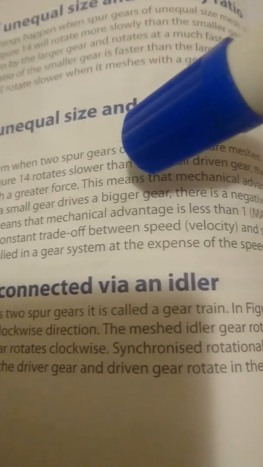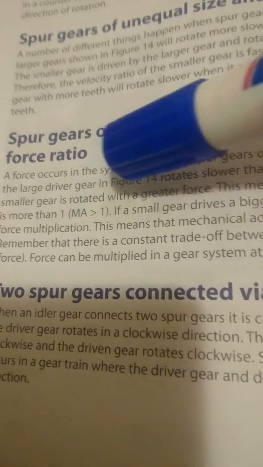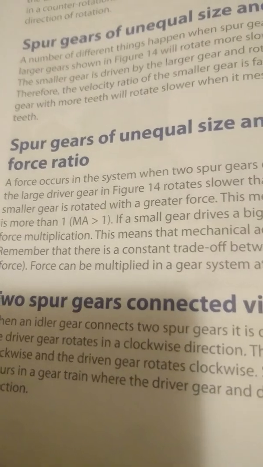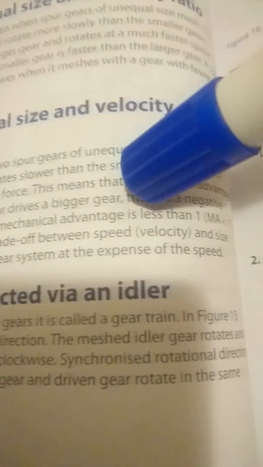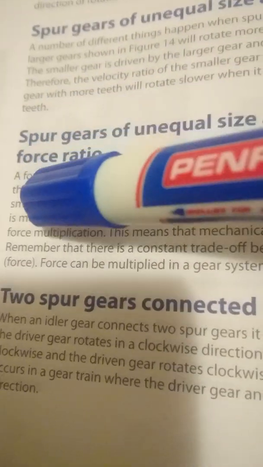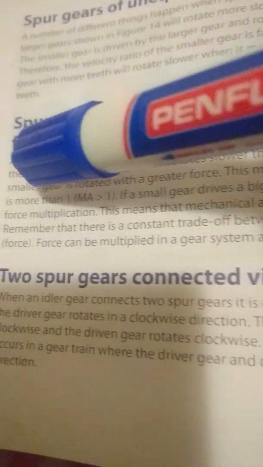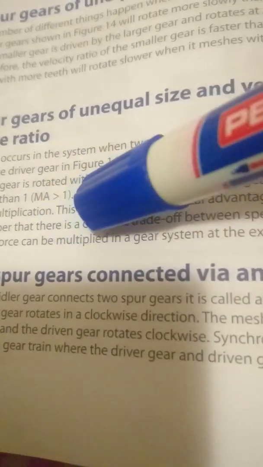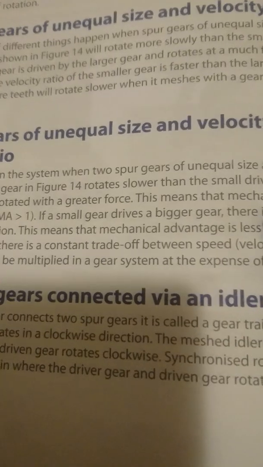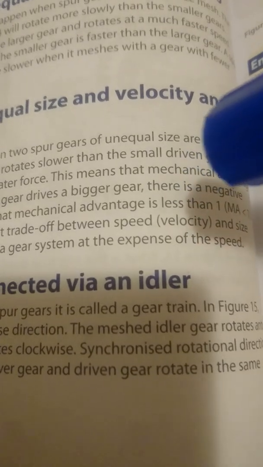If a small gear drives a bigger gear, there is a negative force multiplication. That means that a great force is not produced when there is a small driver gear. This means that mechanical advantage is less than 1, and this is how we represent it. Remember that there is a constant trade-off between speed, velocity, and size, force. Force can be multiplied in a gear system at the expense of speed. So when force is increased, speed is decreased.